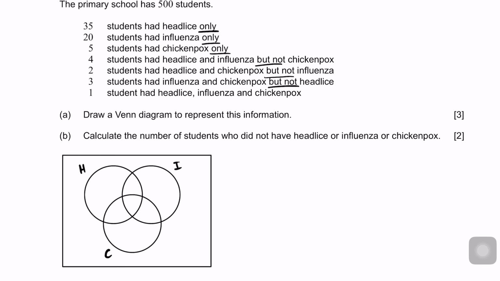35 students had head lice only, so that would be this area right here. So although this area refers to all individuals with head lice, it's possible for someone to have head lice and influenza, head lice and chickenpox, or all 3. In this case, it's just only, so it's just these 35 individuals all by themselves. 20 students had influenza only, that'd be these individuals. 5 students with chickenpox only, and we can follow that same logic.